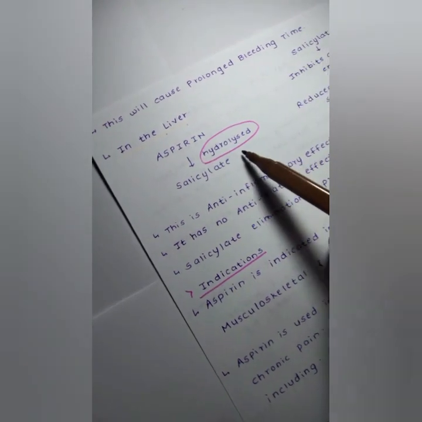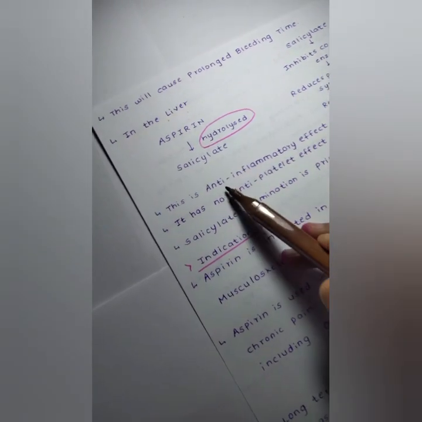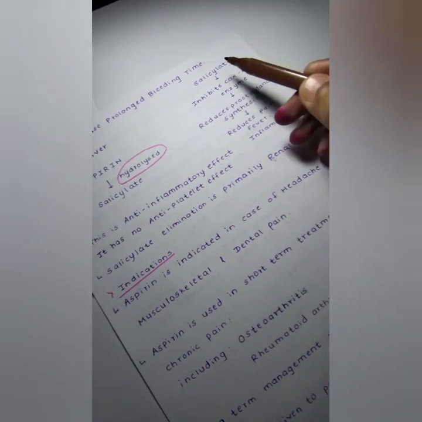Now we'll see the second mechanism, in the liver. Here aspirin is hydrolyzed to salicylate. This is an anti-inflammatory effect. Here it has no antiplatelet effects like in the bloodstream. Salicylate elimination is primarily renal. Salicylate inhibits COX enzyme 2, which reduces prostaglandin synthesis, thereby reducing pain, fever and inflammation.